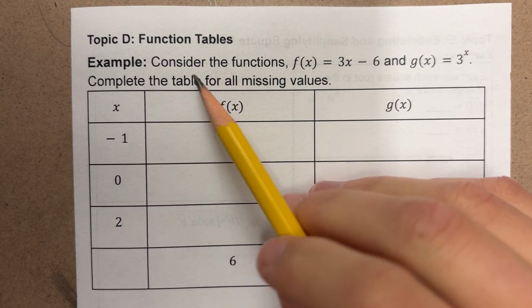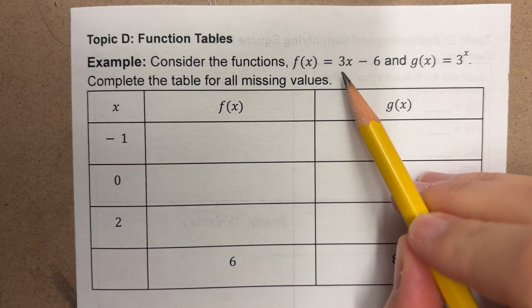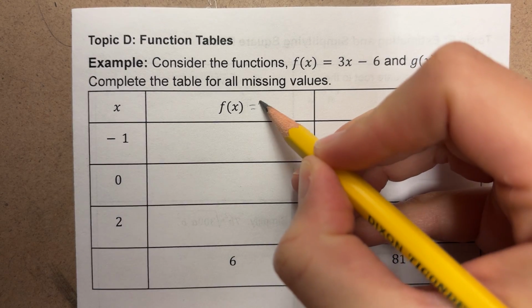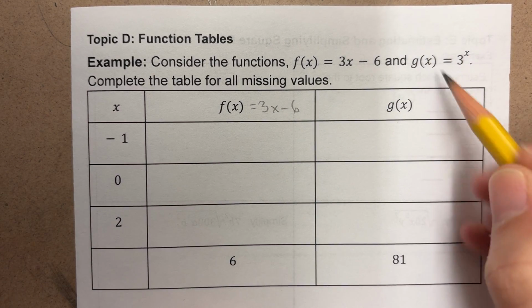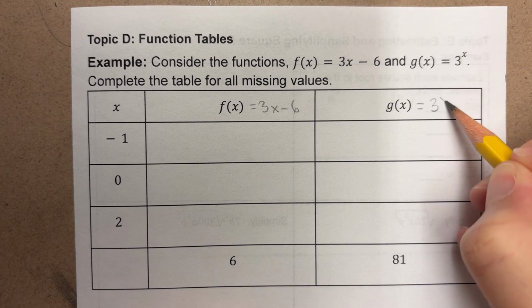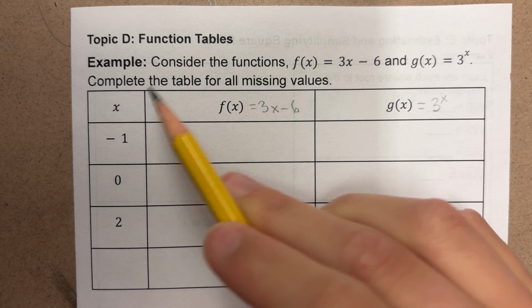Okay, here it says, consider the functions f of x equals 3x minus 6. Look, I'm going to just fill it in here. Okay, and then g of x equals 3 to the x. Okay, so I filled that in. Complete the table for all missing values.